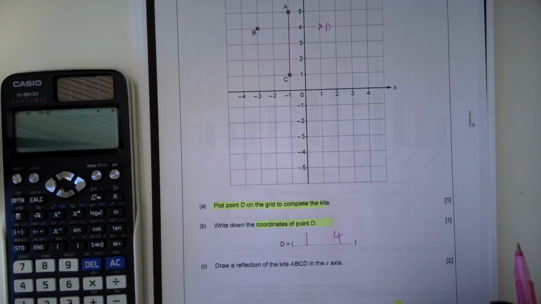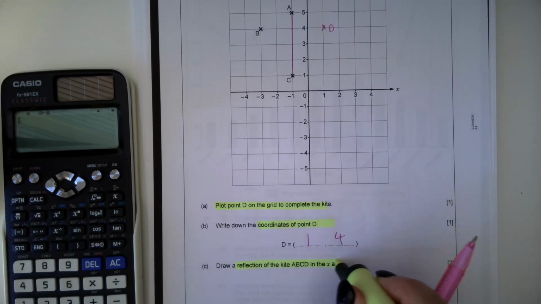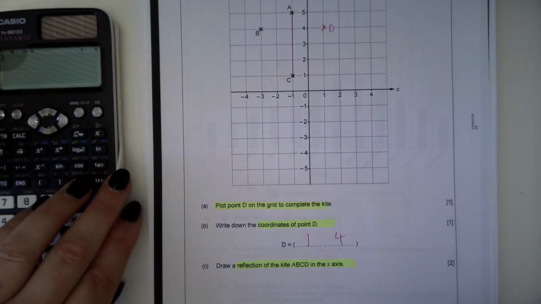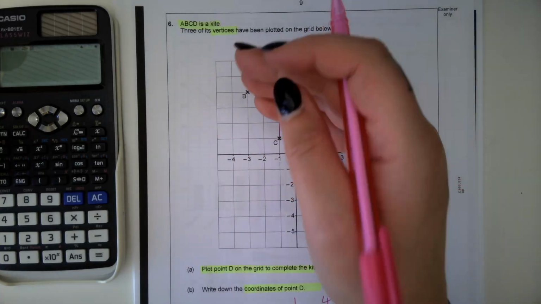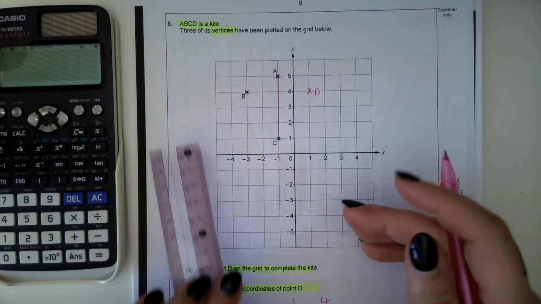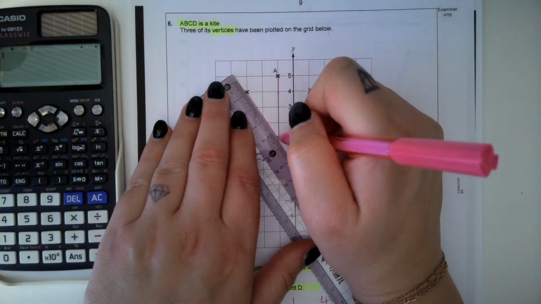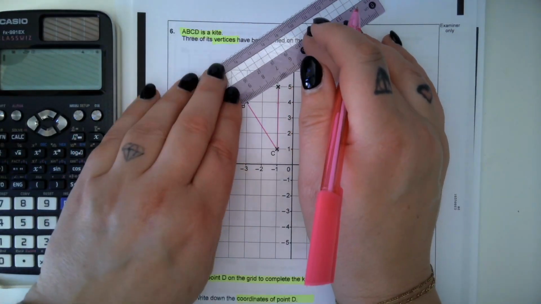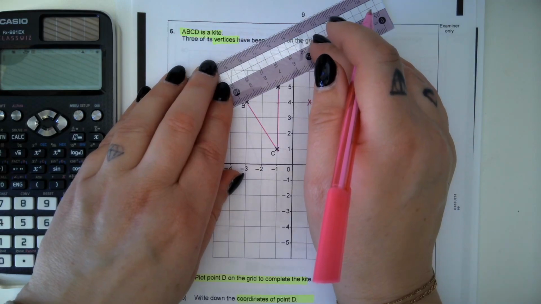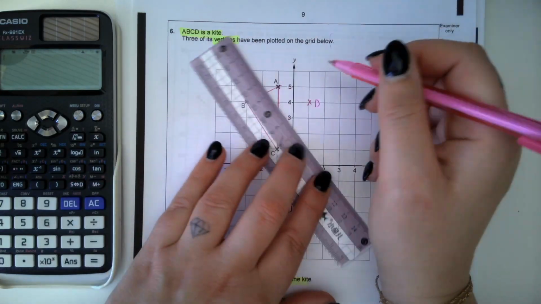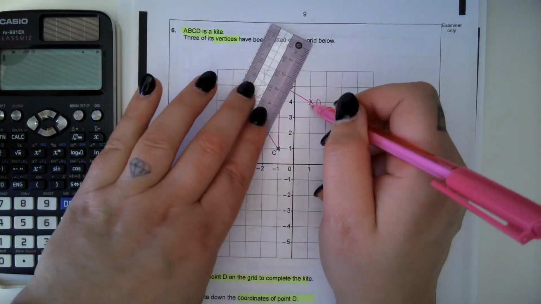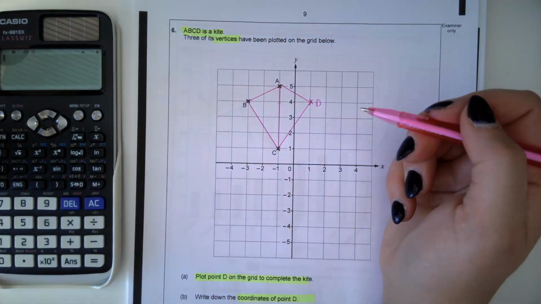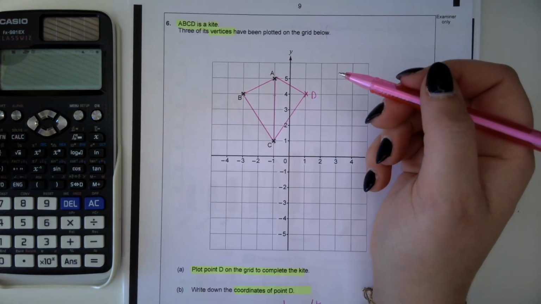Part C, draw a reflection of the kite ABCD in the x-axis. Okay, so we're going to reflect it in the x-axis. So we're going to reflect it over this line. Now, you can just reflect the points, or if you want to, you could draw on the sides so you can visualise the shape itself. You'll be used to seeing reflections of a shape rather than coordinates, so that might be useful.